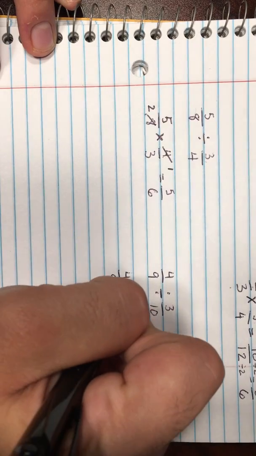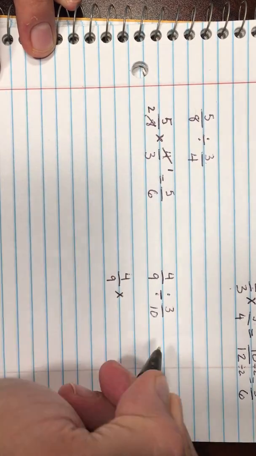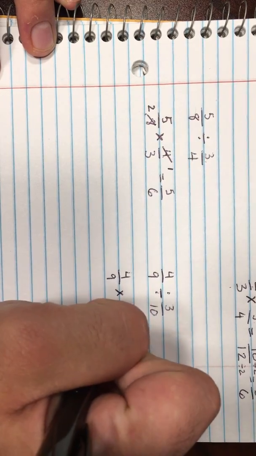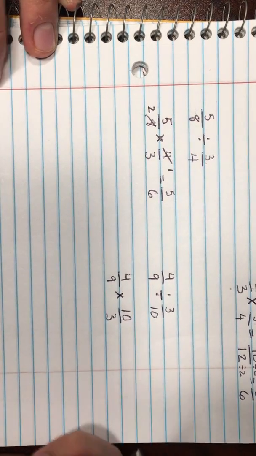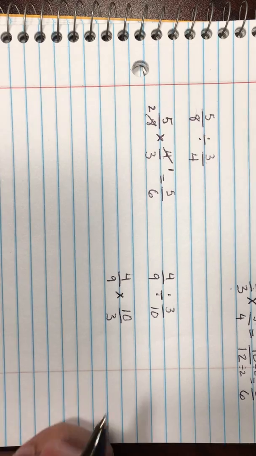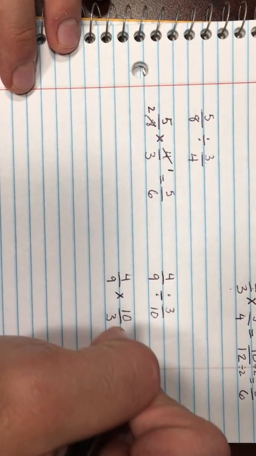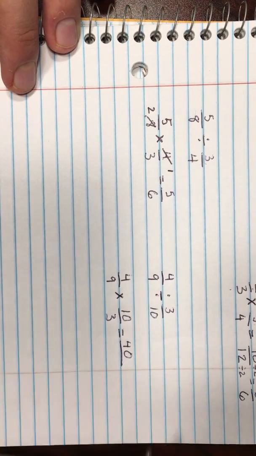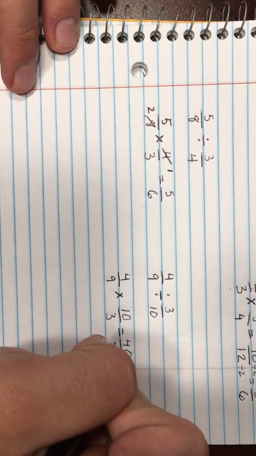Change the sign so it becomes multiplication. And we flip the fraction, so that's 10/3. Double check, we can't cross-reduce them, so we just multiply. Multiply our tops, which gives us 40 on top, and on the bottom gives us 27.